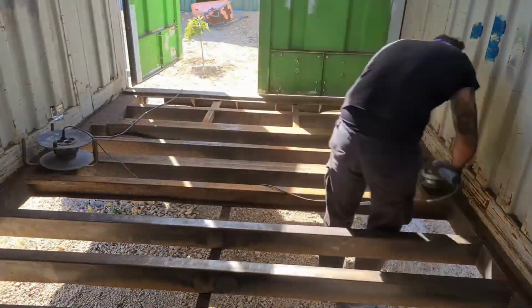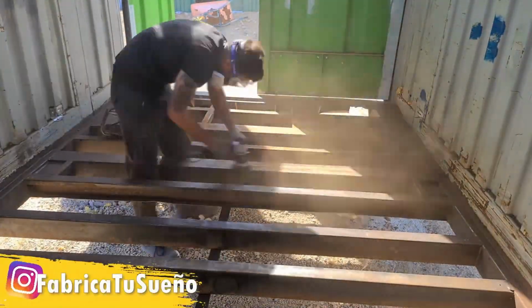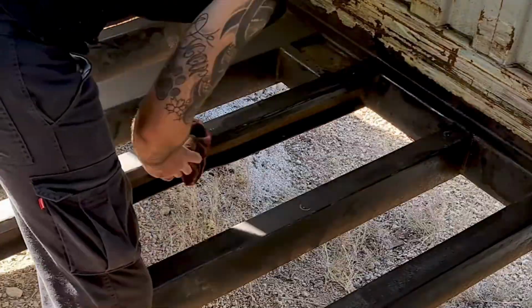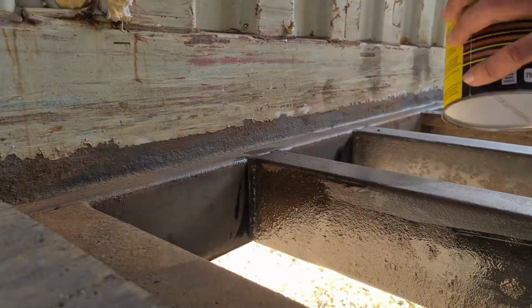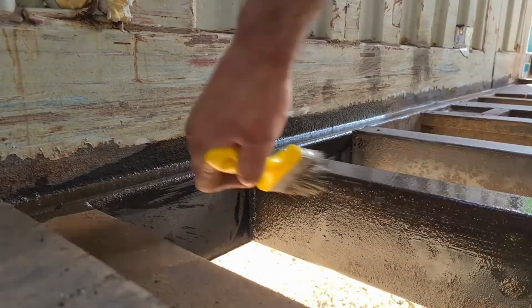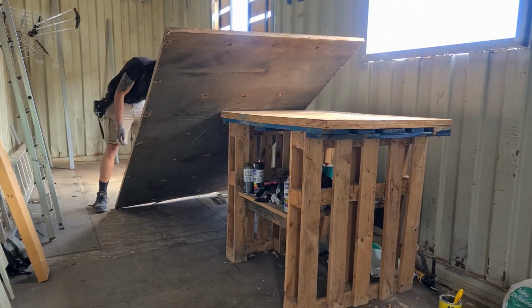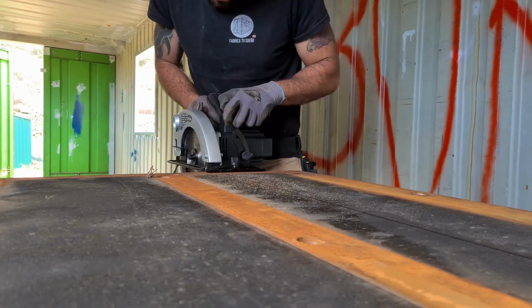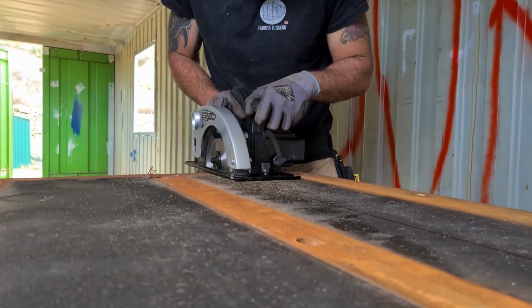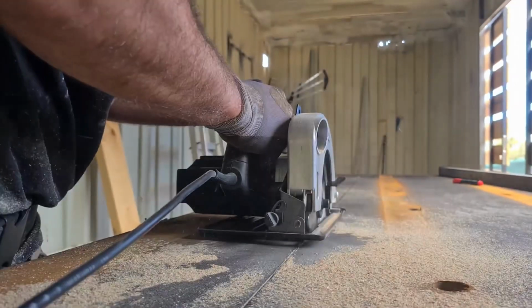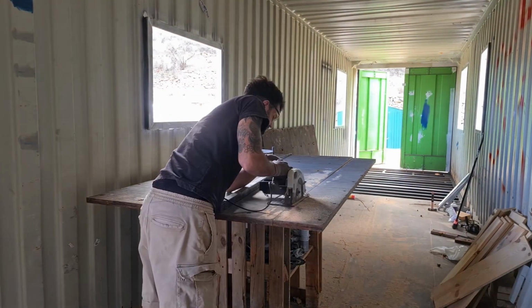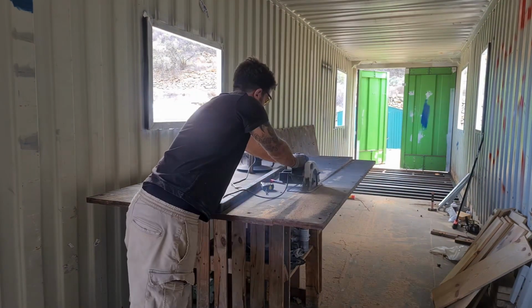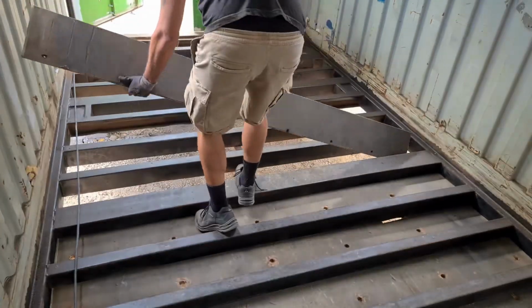When refurbishing a shipping container's flooring, particularly if the previous metallic flooring is damaged, replacing it with wooden boards over insulation can significantly enhance the interior space's functionality.